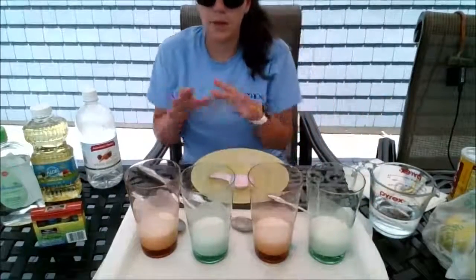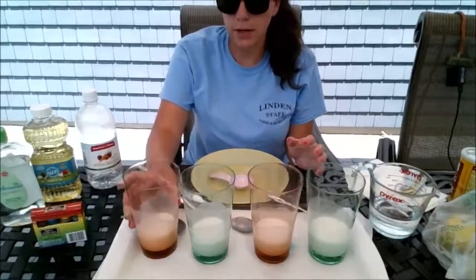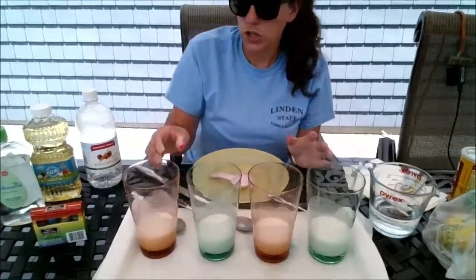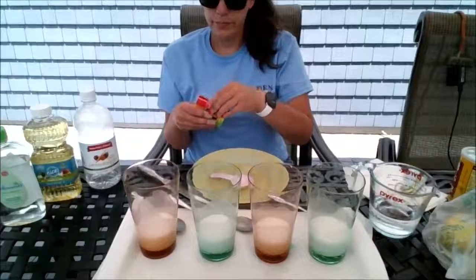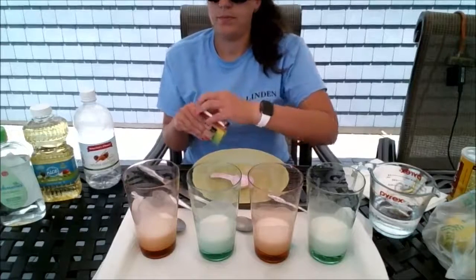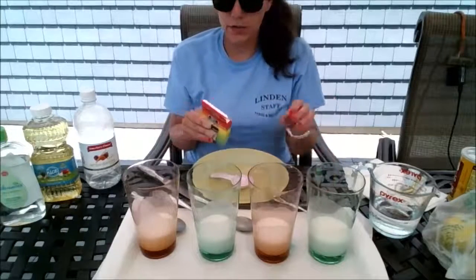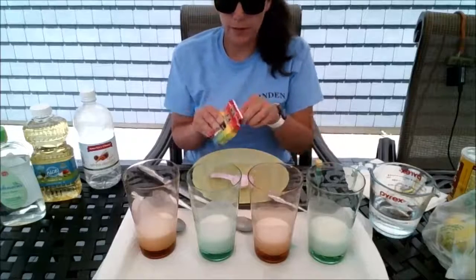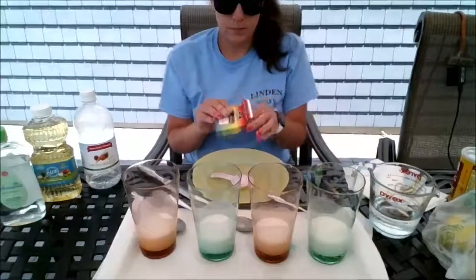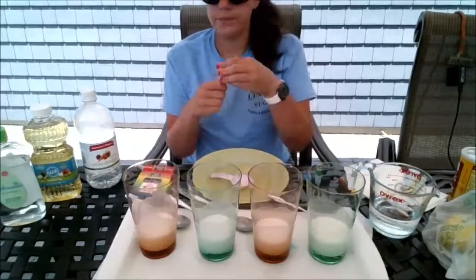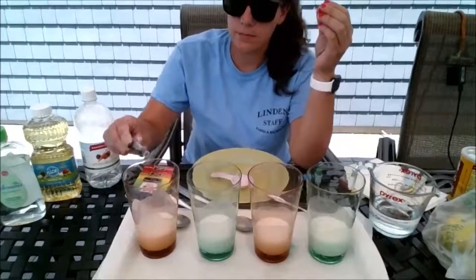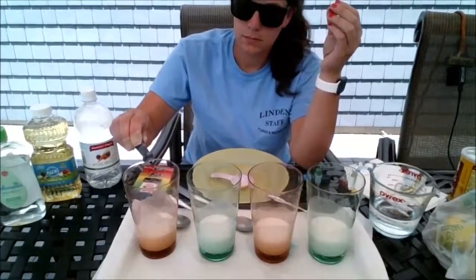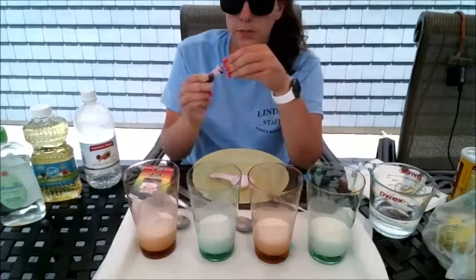Alright, so our baking powder and water is mixed thoroughly. It is now a homogeneous mixture. So, I'm going to add a different color to each one, just for my own fun. There we go. So my first one's going to be red. I'm adding 3 drops of red to it.